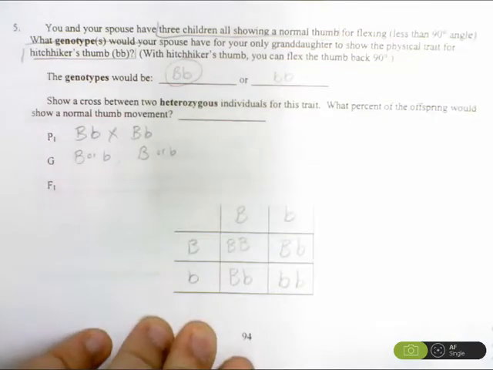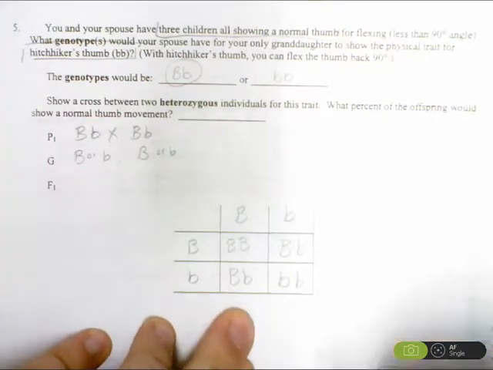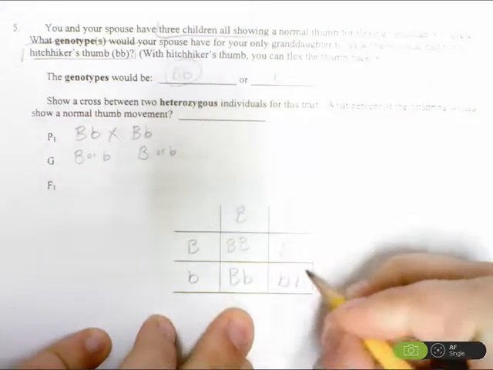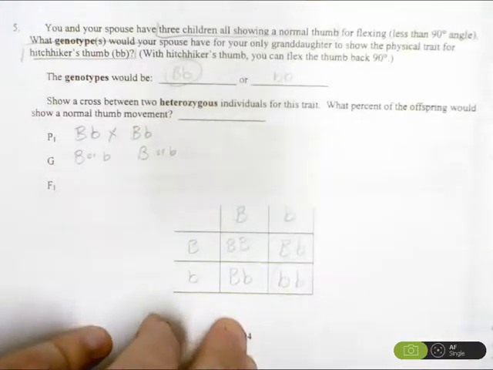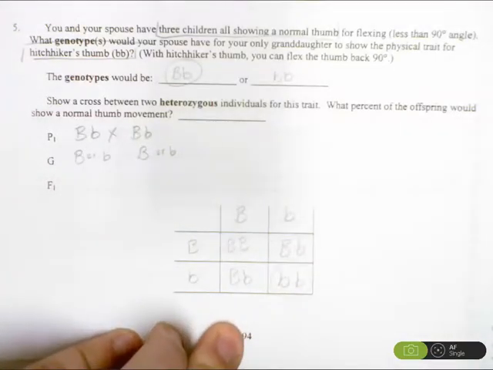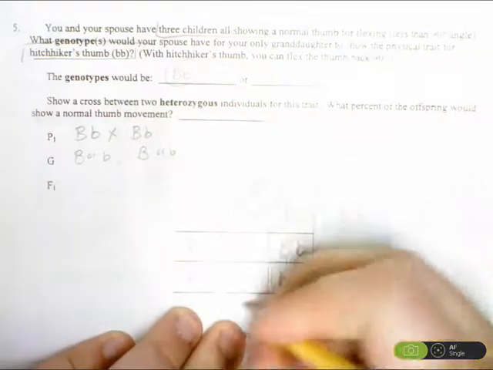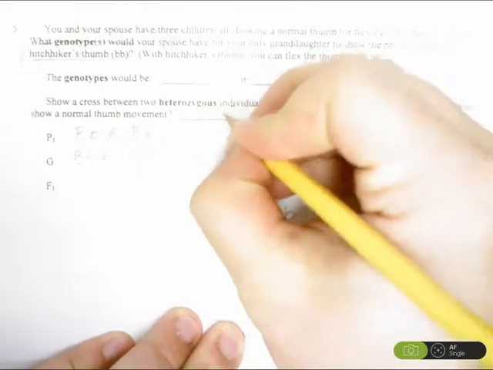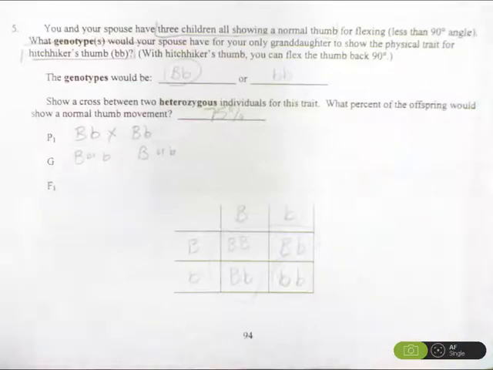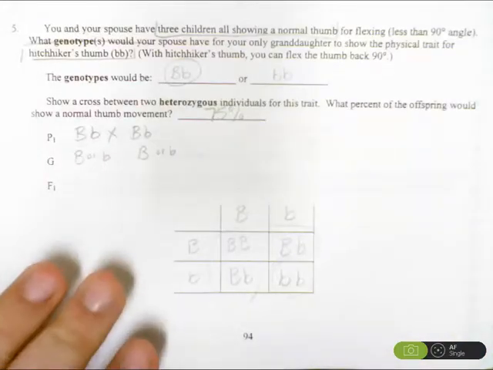Not 25%. 25% would have hitchhiker's thumb. We're looking for what percent would not have hitchhiker's thumb. 75% would not have hitchhiker's thumb. Any questions there?